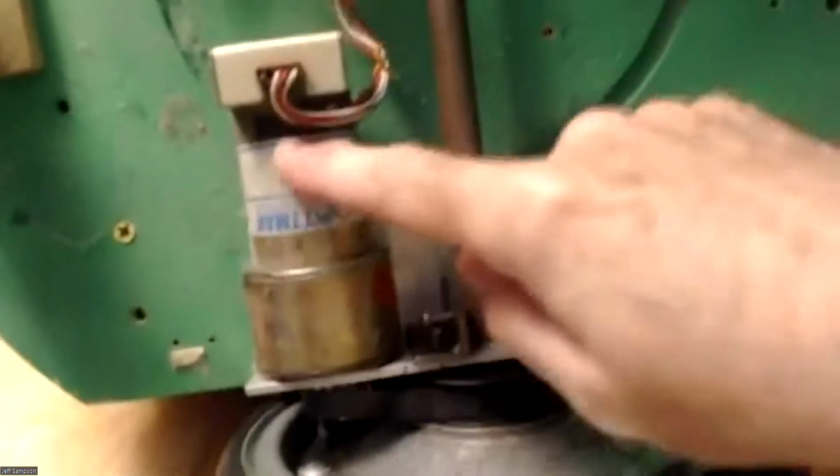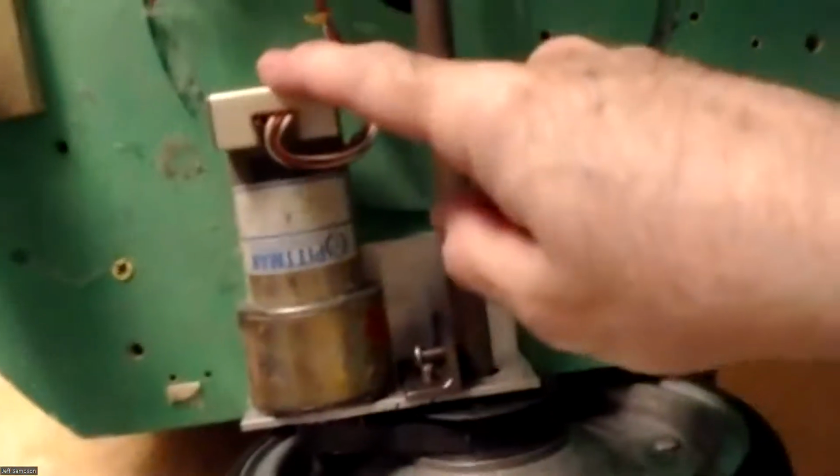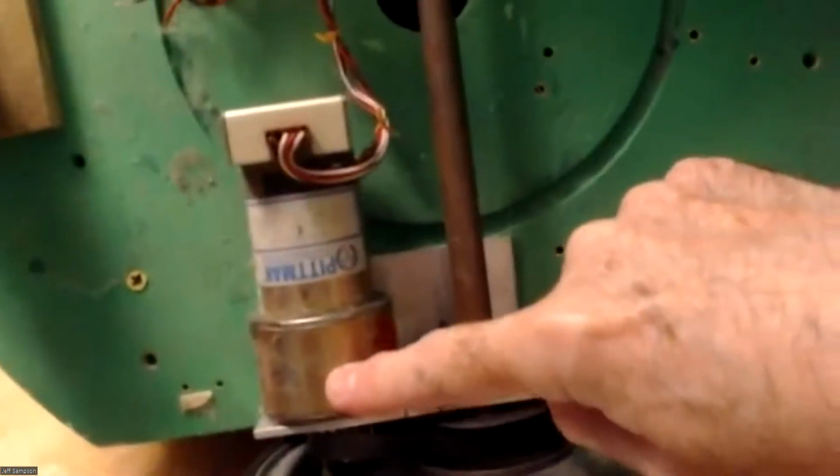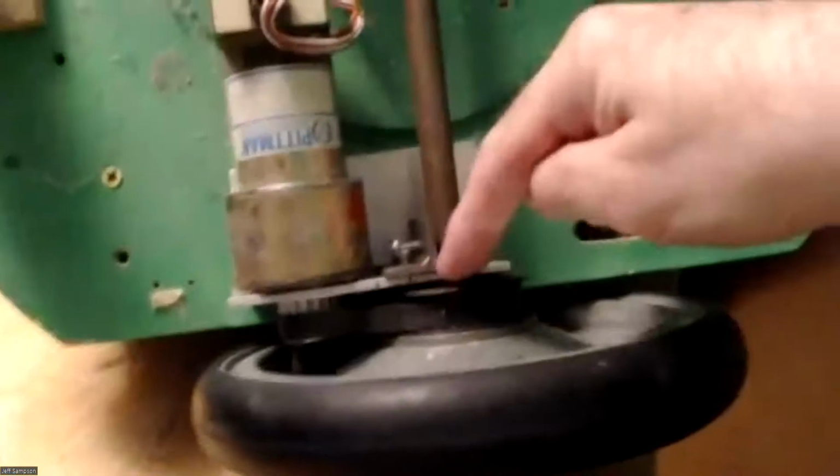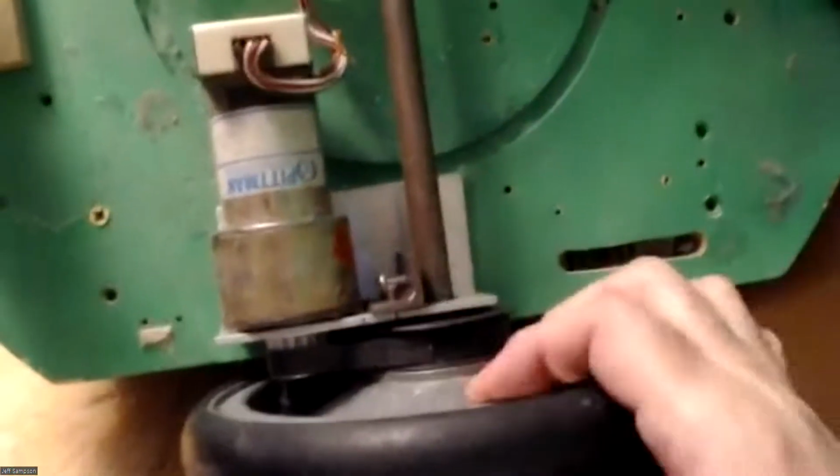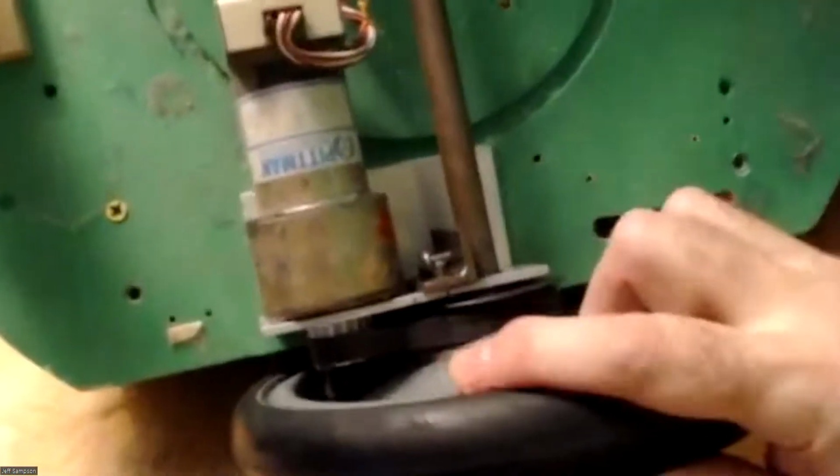So it's a gear motor. It's a Pitman motor. It's got an encoder on the back and a gearbox here. I think it's a 65-to-1. And then right here, there's a pulley screwed onto the motor, and over here there's a pulley bolted onto the wheel. So as I turn this, I have to lay it on right now.